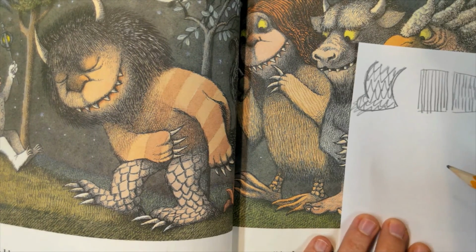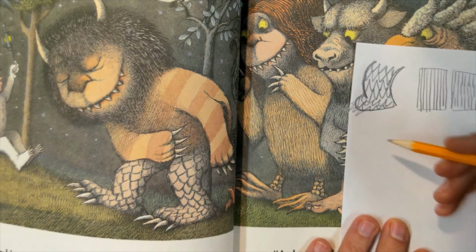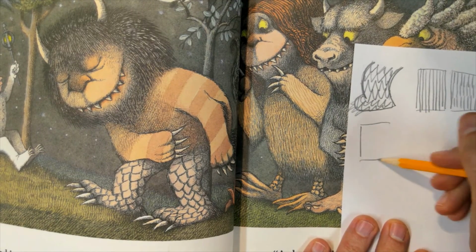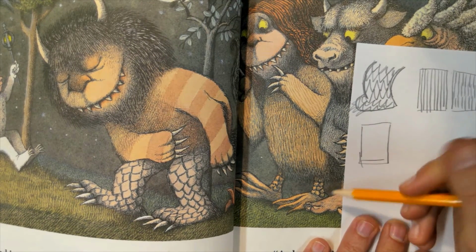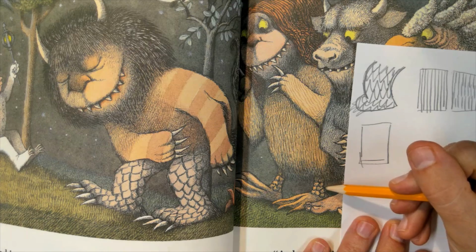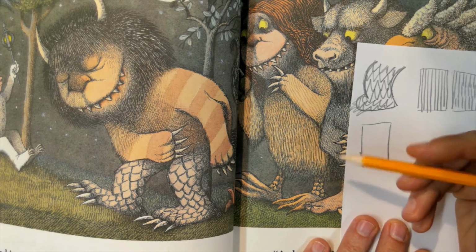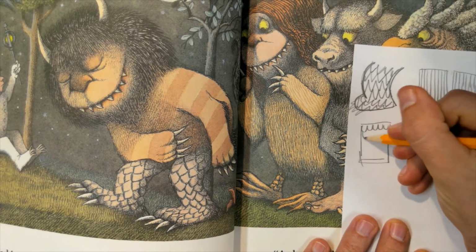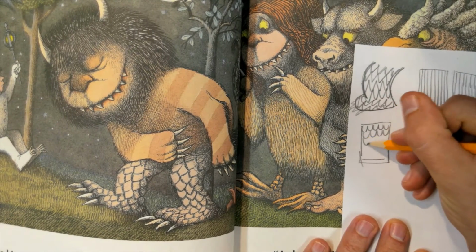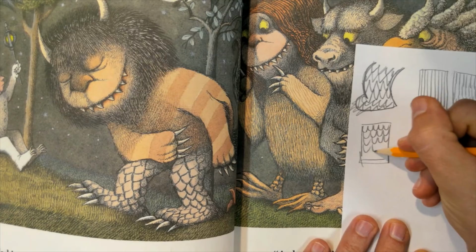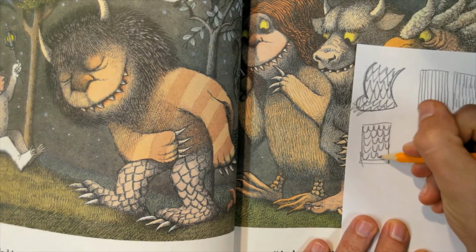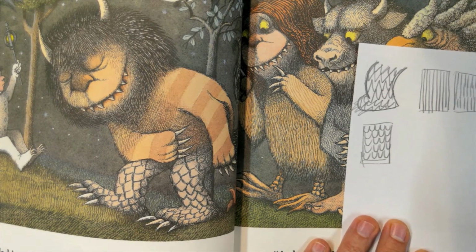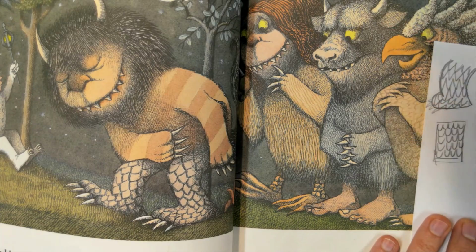And then let's do one more thing while we're talking about this lady, and that's her feet. So she has more like chicken feet, which are different from the scales from the first monster. So to do that, Mr. Sendak did some, instead of long, tall V's, he made some little U's. Pretty cool. Let's look at this bull monster.